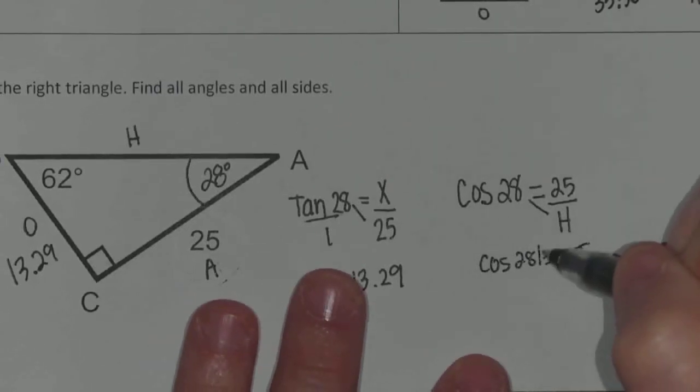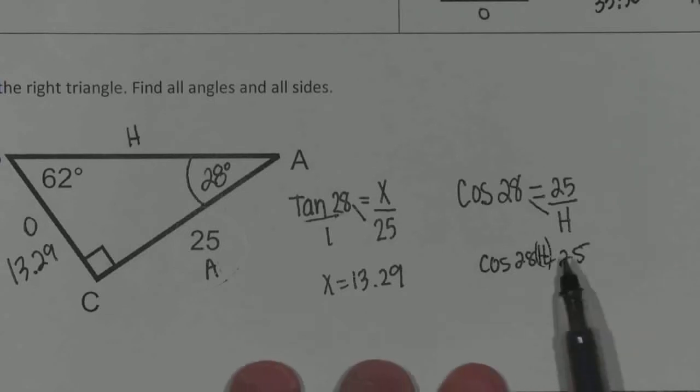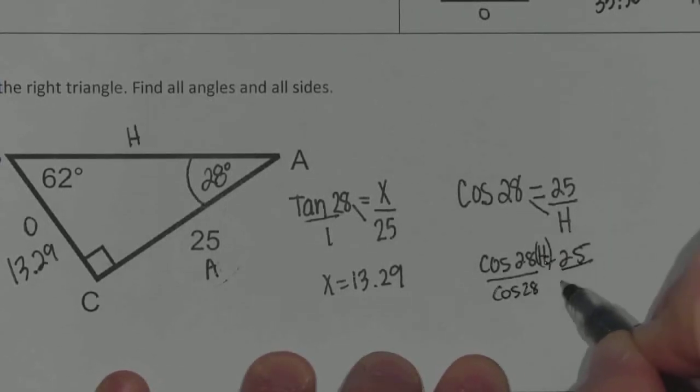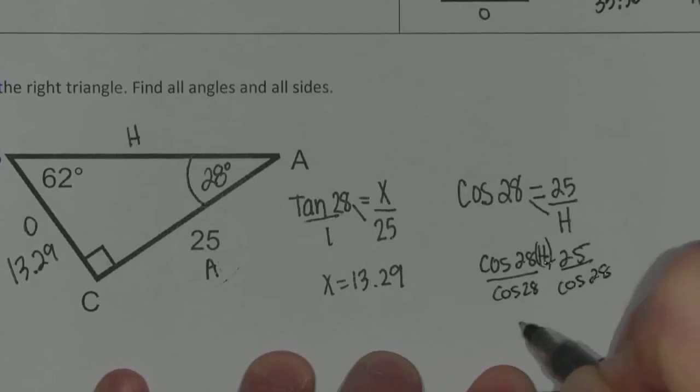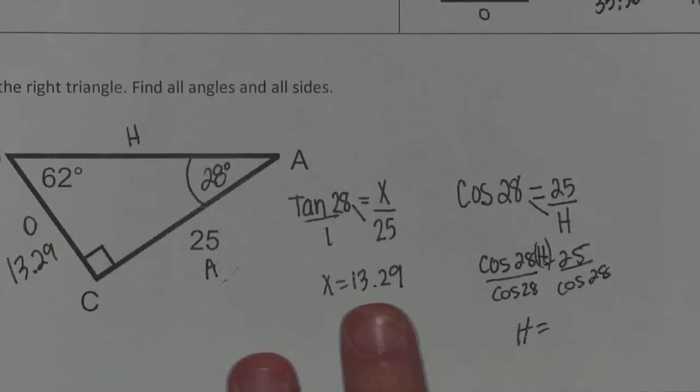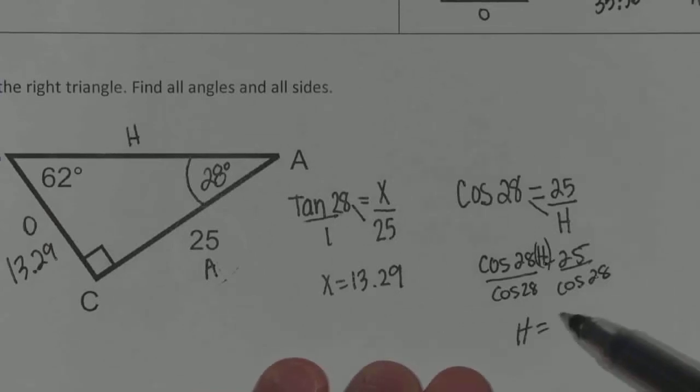And I forgot my h here, times by h. How do I get h by itself? I would divide by the cosine of 28. So if you want to do it as just one step on your calculator, you would do 25 divided by the cosine of 28. And what do you get when you do that?